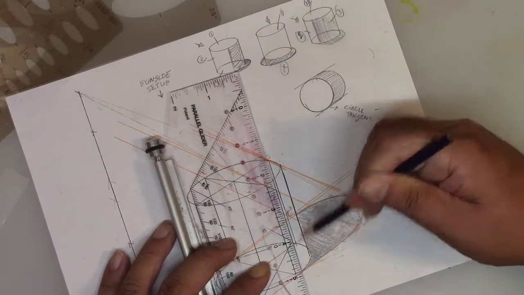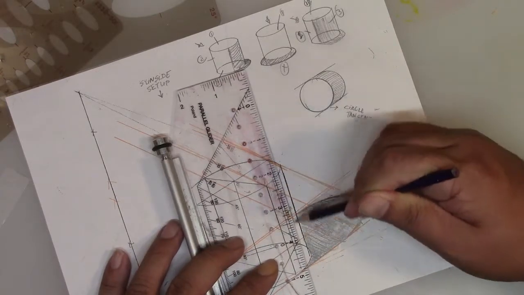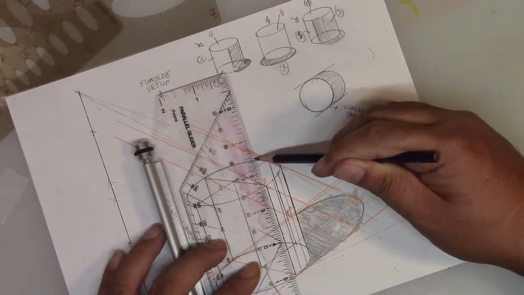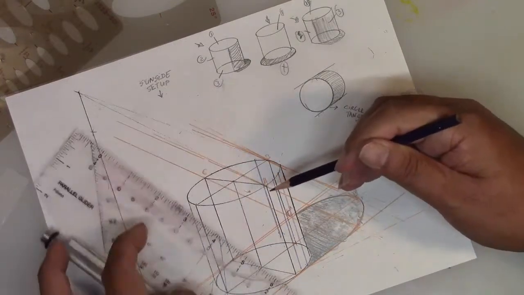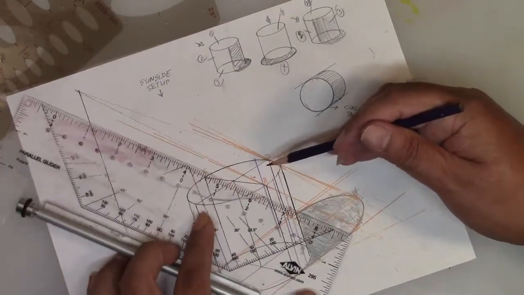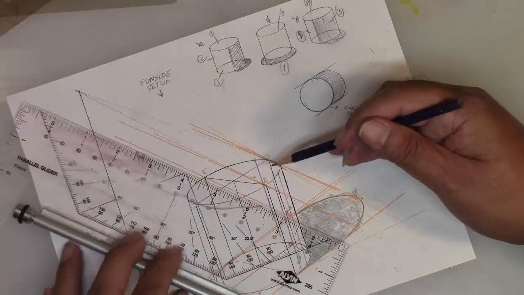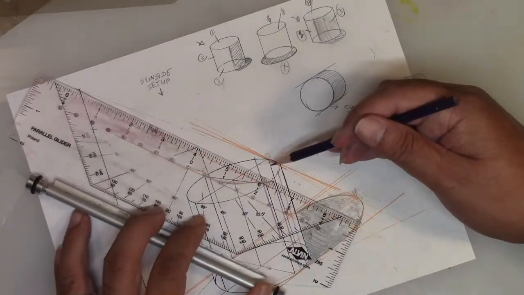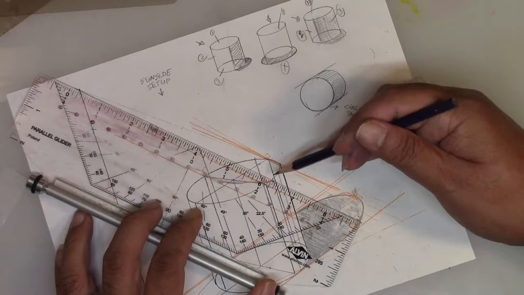So you can draw more sticks along that surface, even on the other side of the surface, and then start casting, making sure your cast shadows will come down parallel. Okay, that's very, very important.